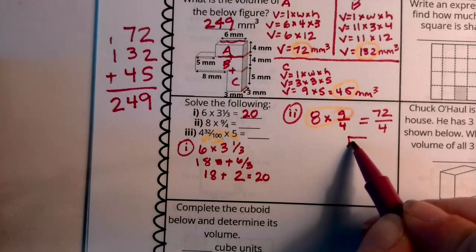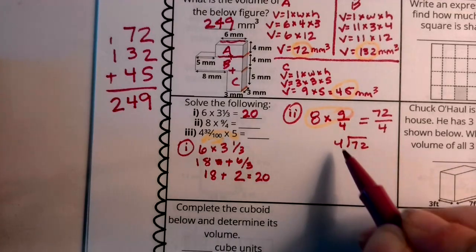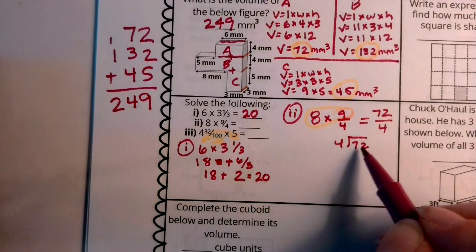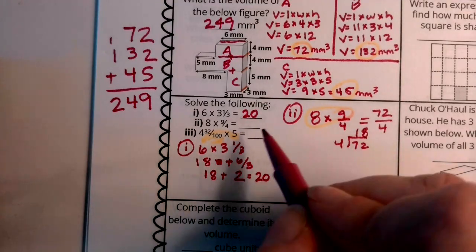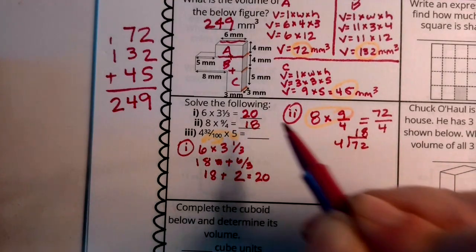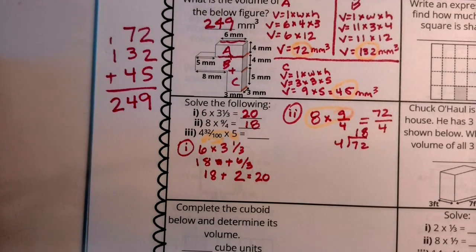So we would find that answer if you're unsure by actually dividing. How many times does 4 go into 72? It goes in exactly 18 times. So my answer for this part 2 of this question is 18.